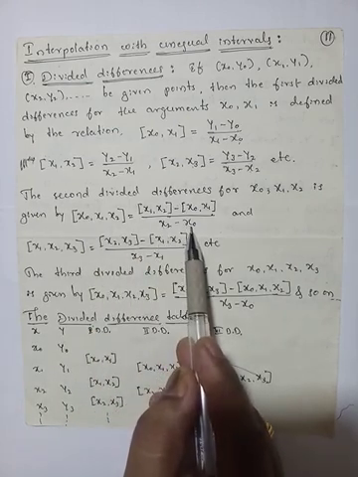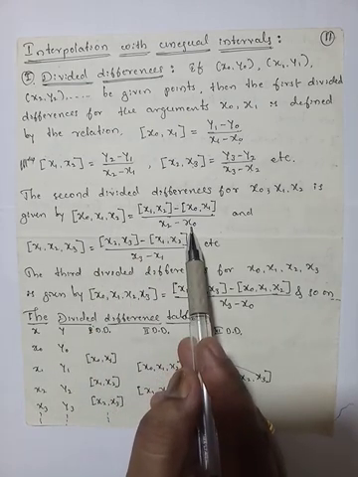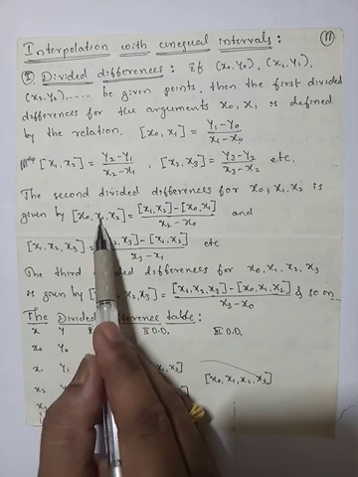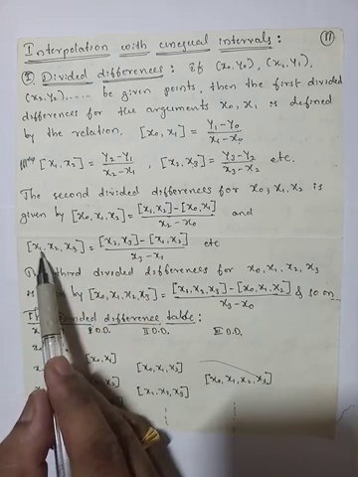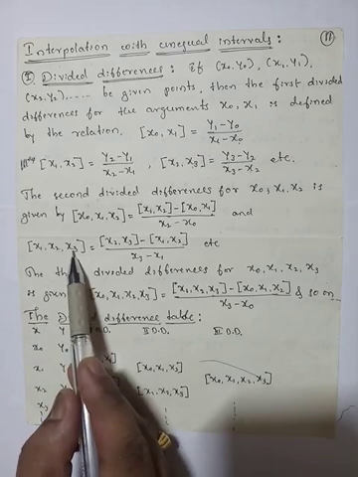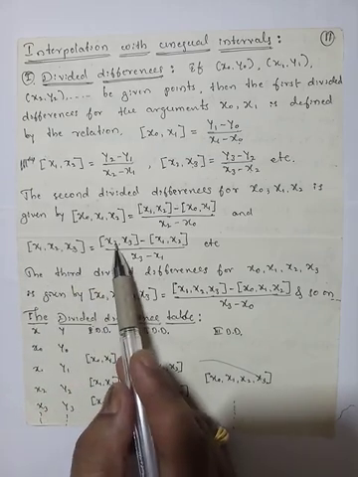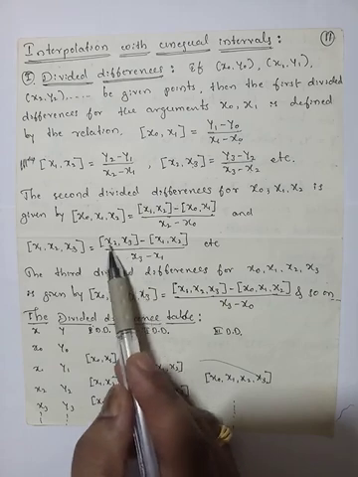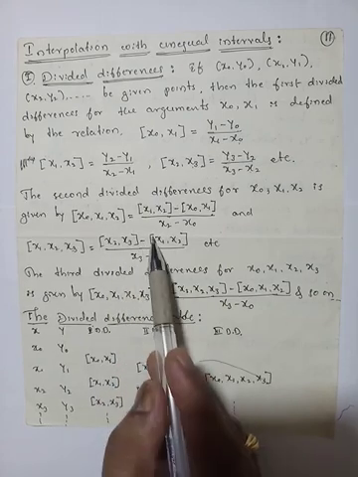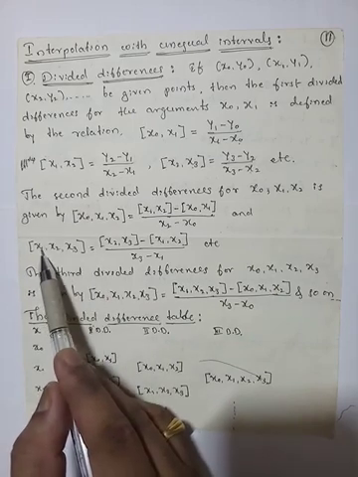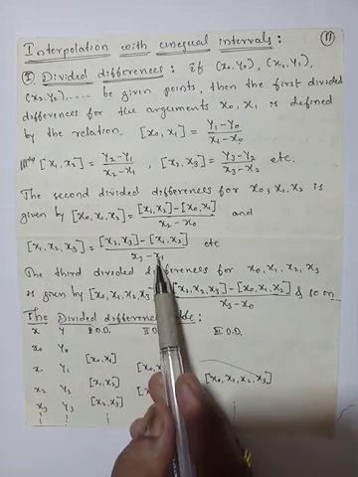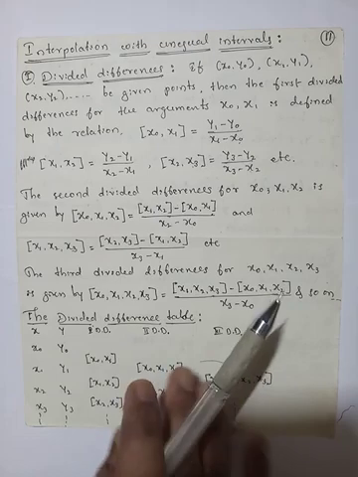Similarly, for the arguments x1, x2 and x3, it is the square bracket x2 comma x3 minus the square bracket x1 comma x2, divided by x3 minus x1. This is the second divided difference.